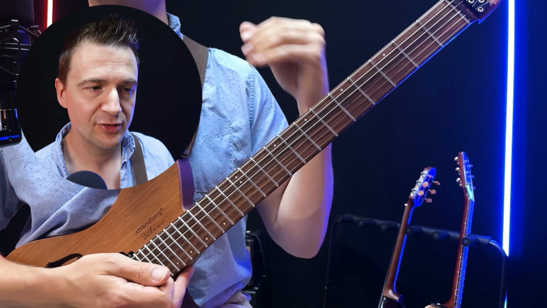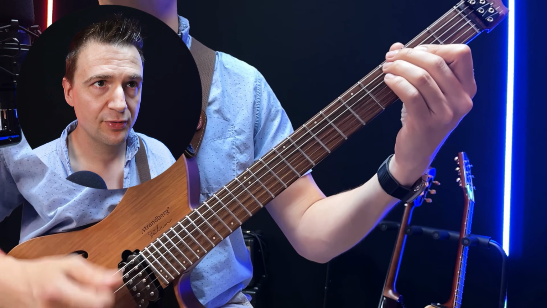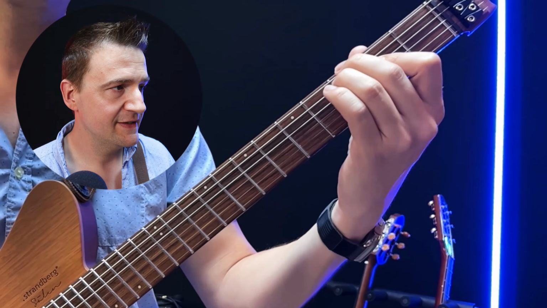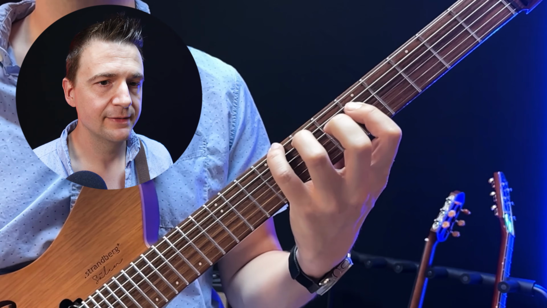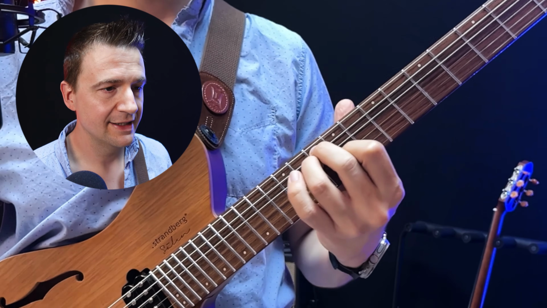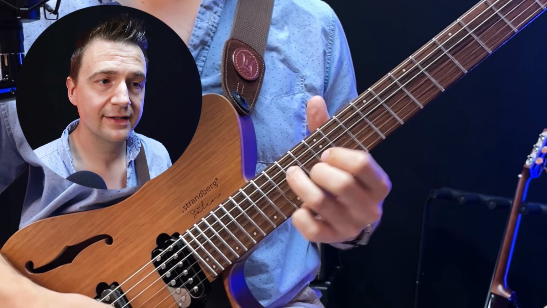And now let me demonstrate a bit quicker to see how we can do the C major triad up and down on the entire fretboard. Ready? G, C, E, C, E, G, next string set, E, G, C, G, C, E, next string set, C, E, G, E, G, C, next string set.